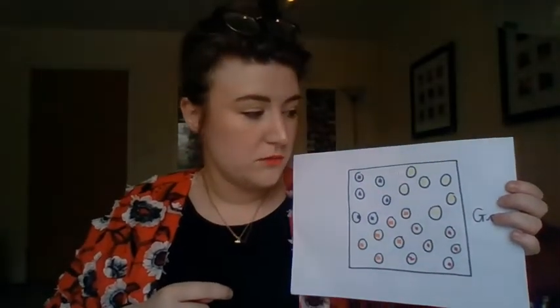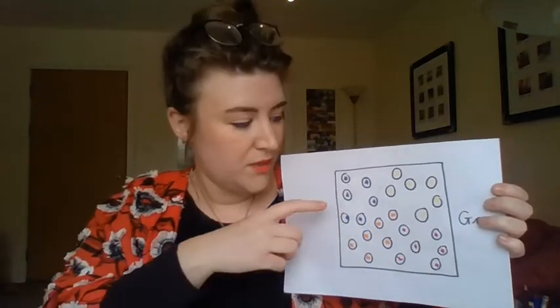You can see again that I've still got my 24 particles, and this time they have filled up the box that I have drawn them in. They have filled up the container. This could be a box or it could be a room. And you can see that there's much more space in between each of the particles.